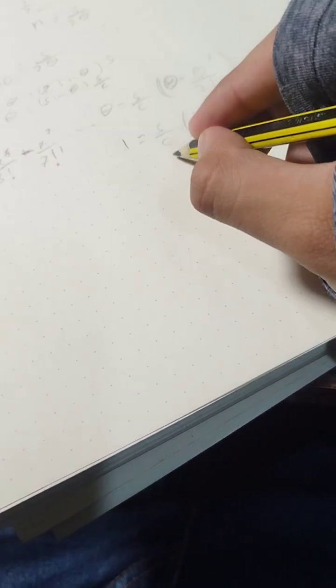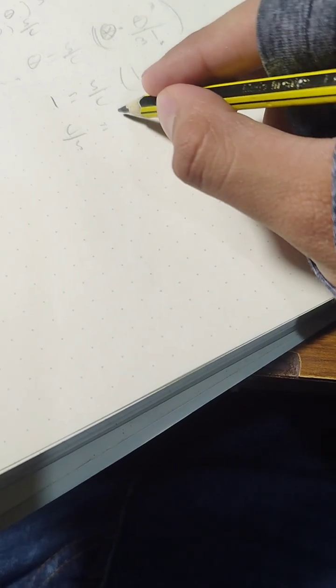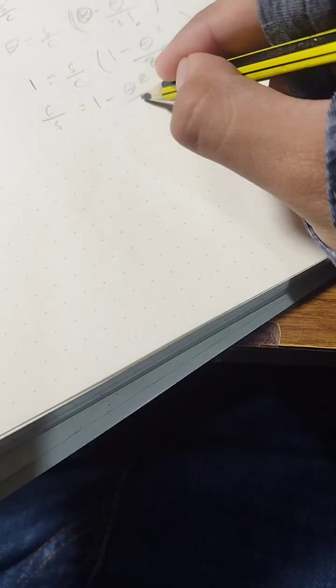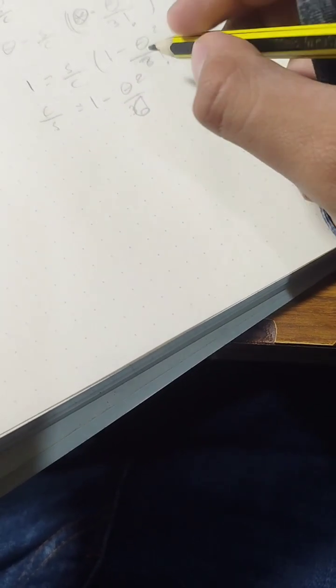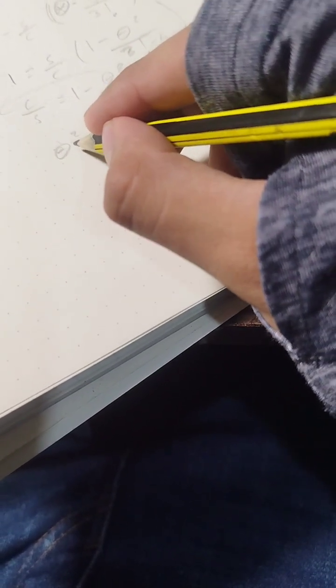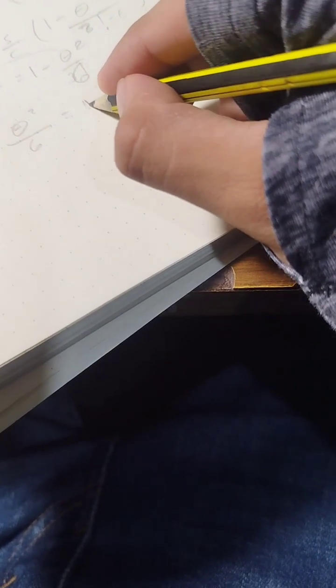which is actually equal to 6. So let's write it down. Then we can solve for theta also. So I'm gonna do that. c over s equals 1 minus theta square over 6. This is 6, and then we move this to the other side, and it's theta square over 6 equals 1 minus c over s, and then we cross multiply.